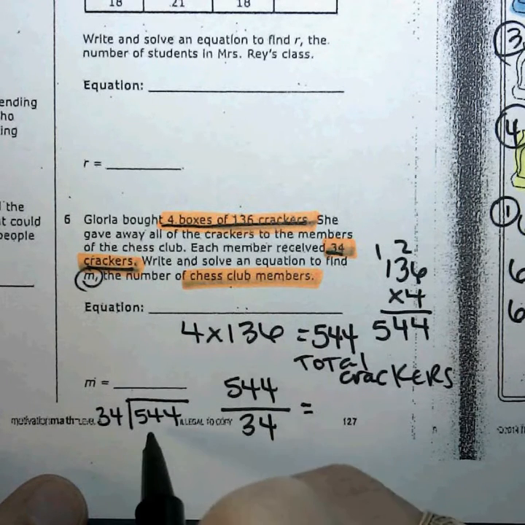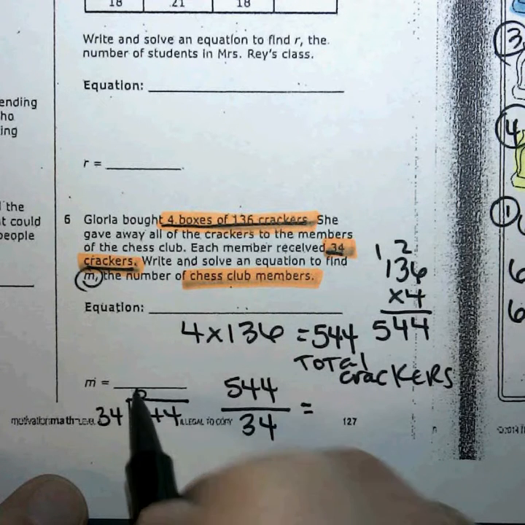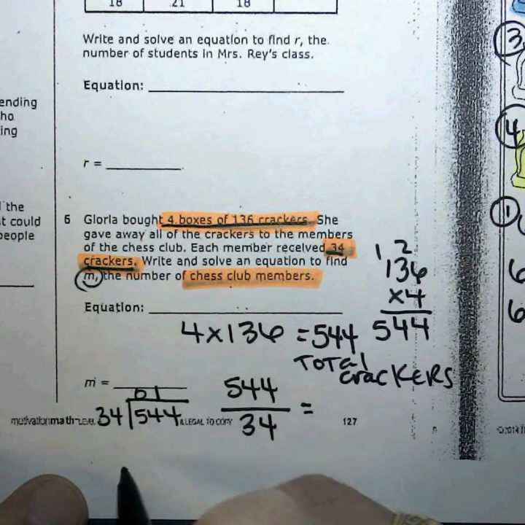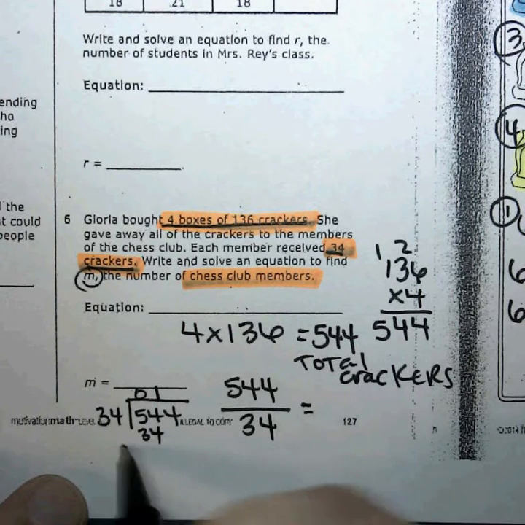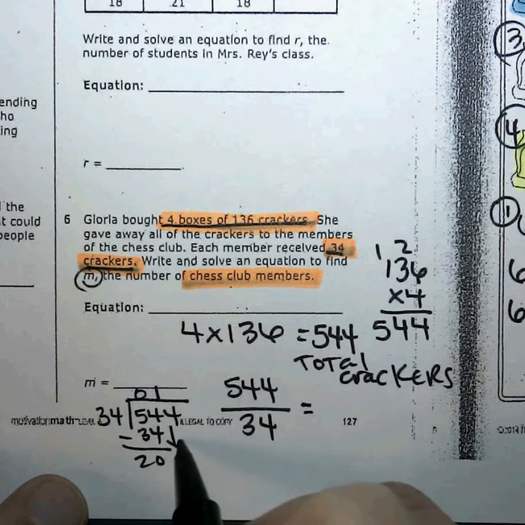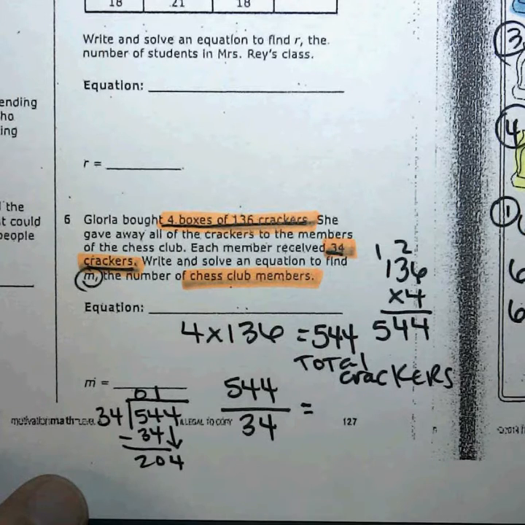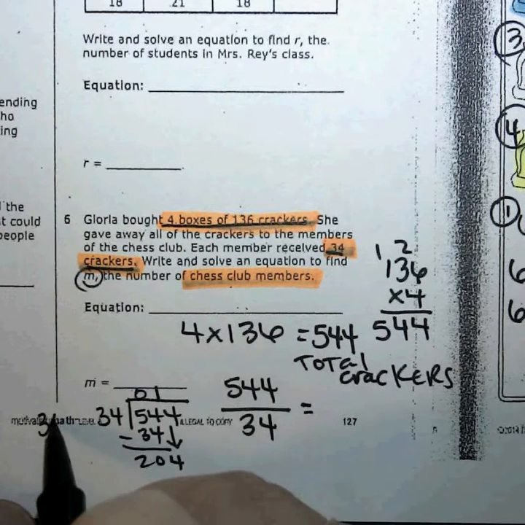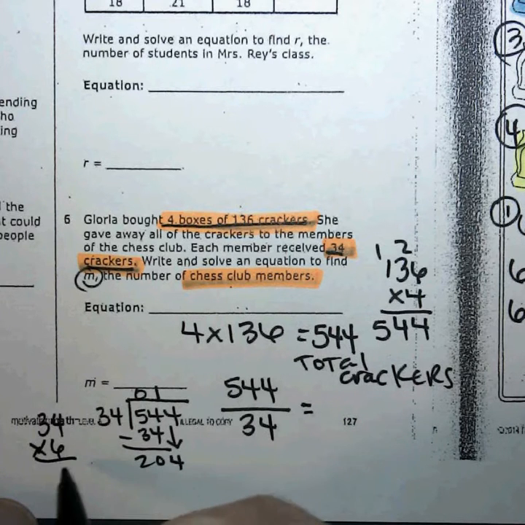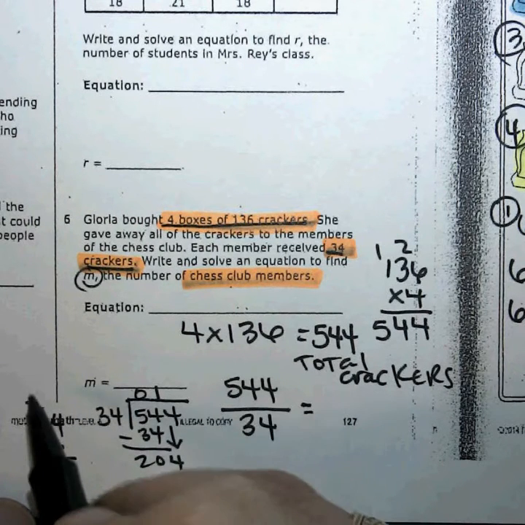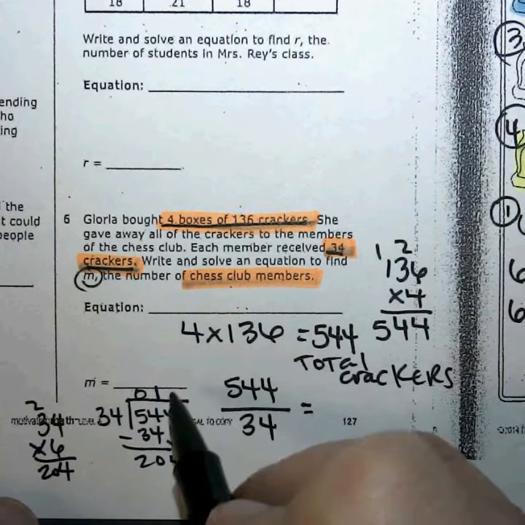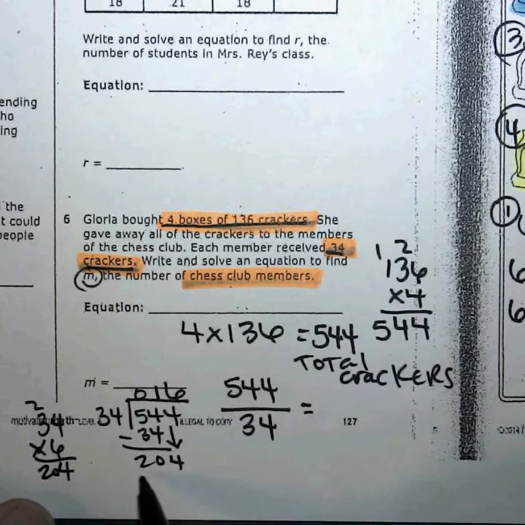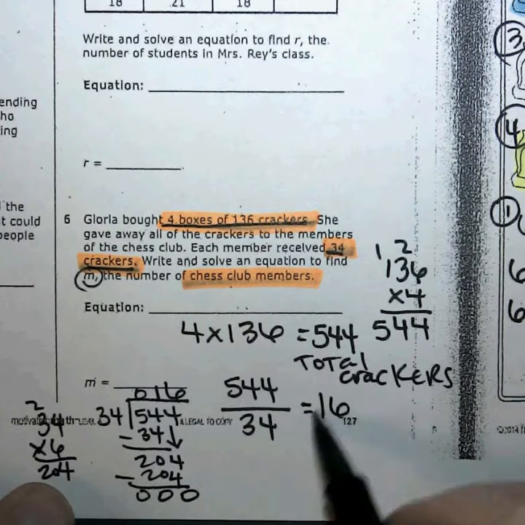how many times does 34 go into 54? Actually, it doesn't go into 5 at all, but it'll go into 54 one time. That'll give me 34. I subtract, it gives me 20 left over. I bring my 4 down. 34 into 204. If we go over here and we multiply it out, 6 times 4, I'm just guessing, 6 times 4 is going to give me 24. 6 times 3 is 18, 19, 20. It comes out perfect. So 34 times 6 gives me 204. And I'm going to subtract. Okay, so that gives me 16 members.